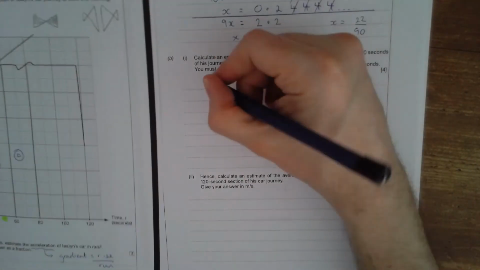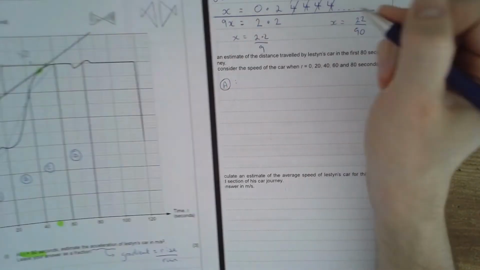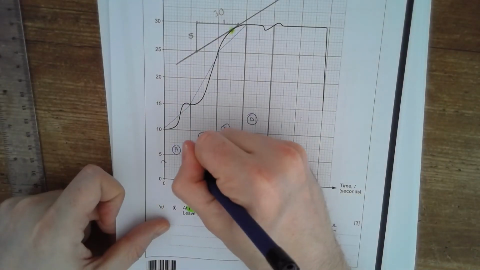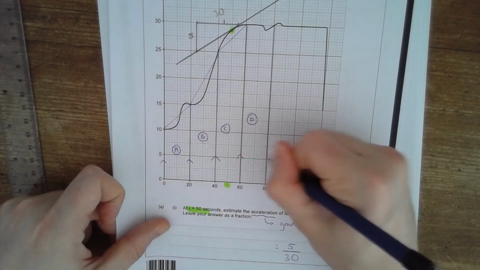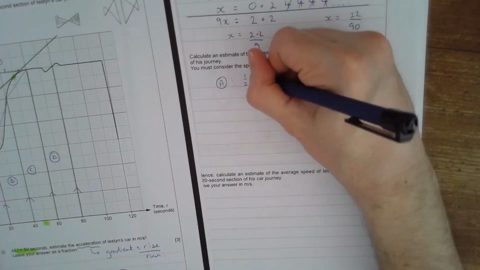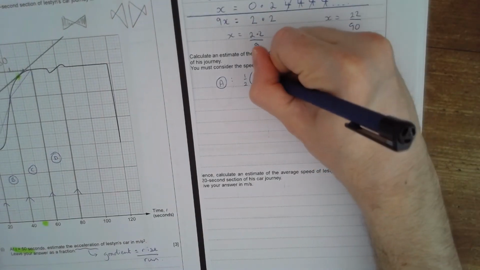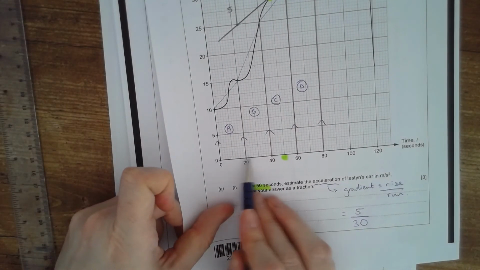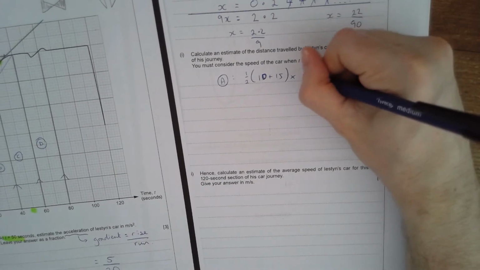So to work out area A, that is going to be a trapezium, which is a half of the parallel sides. The parallel sides would be the lines I fired up, of 10 and 15, times by the distance between the parallel lines, so times by 20.